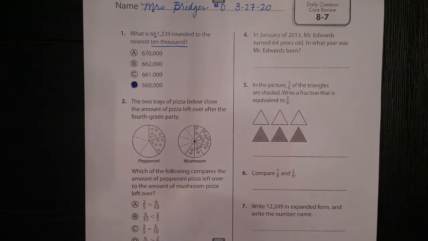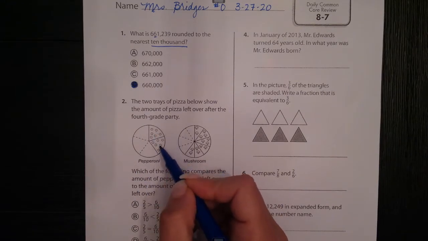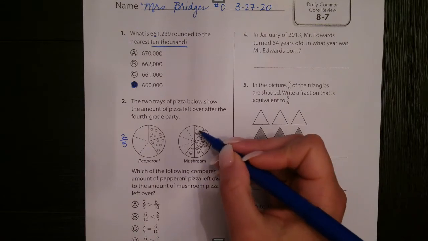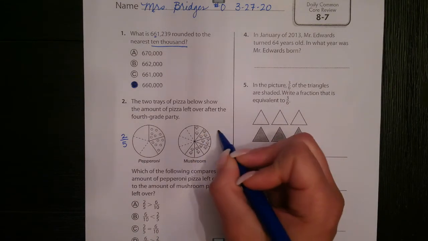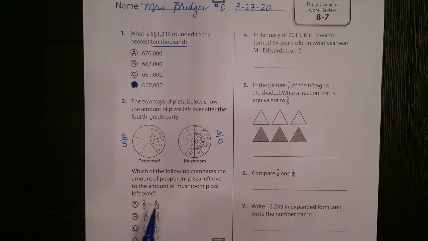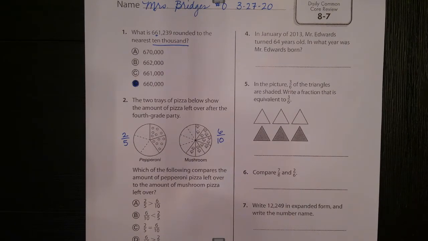Number 2 says the 2 trays of pizza show the amount of pizza left over after the 4th grade party. So here we have pepperoni. What's left over, we have 2 slices or 2 portions out of a total of 5. So that's 2/5. And then mushroom, we have 1, 2, 3, 4, 5, 6 out of 10, 6 out of 10. And then it asks, which of the following compares the amount of pepperoni pizza left over to the amount of mushroom pizza left over?